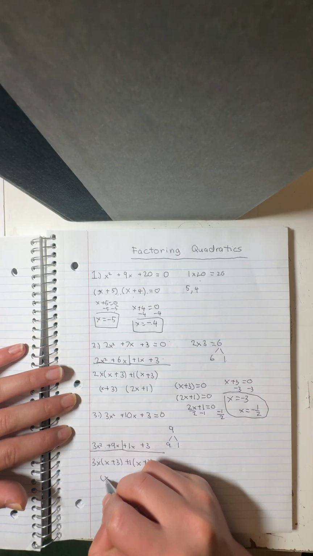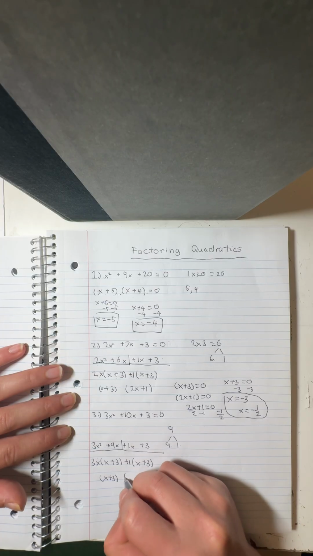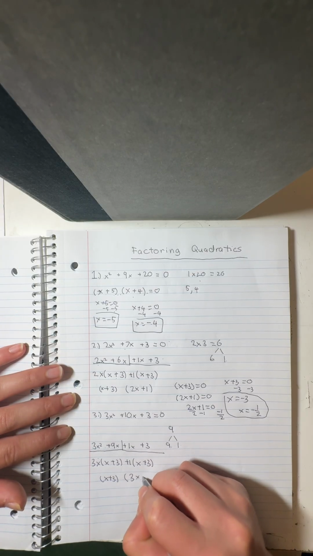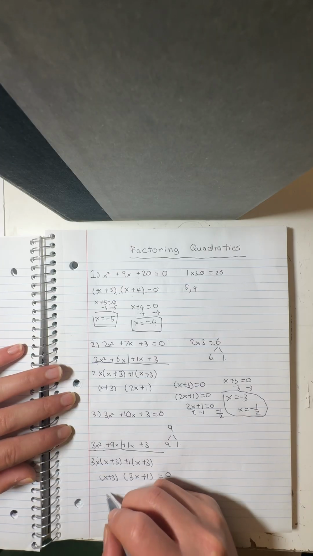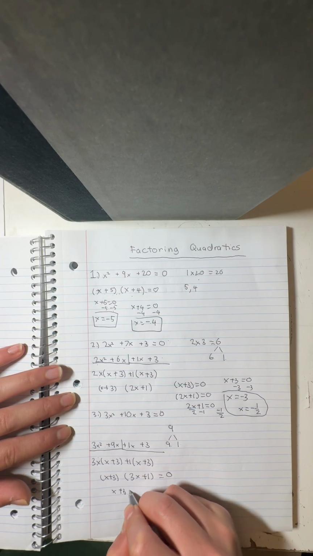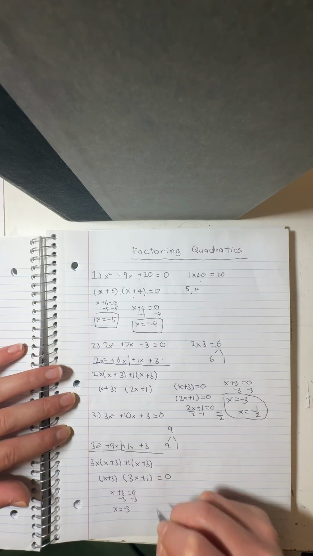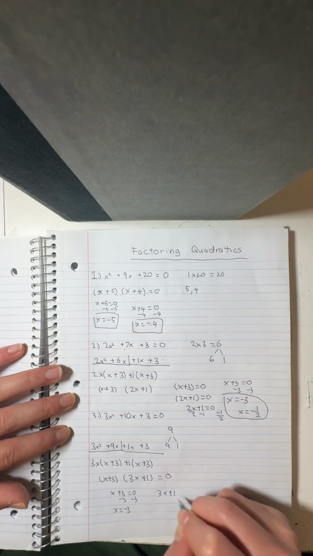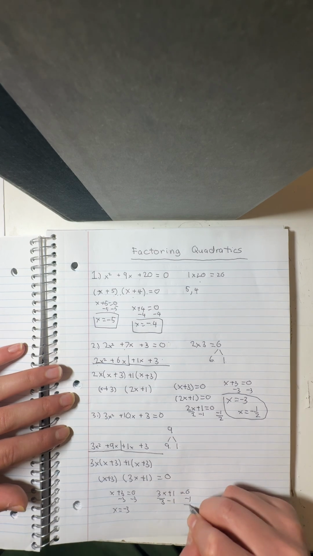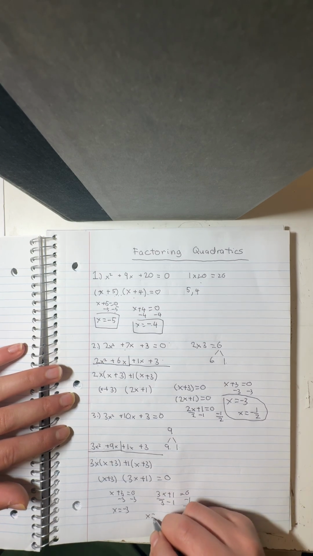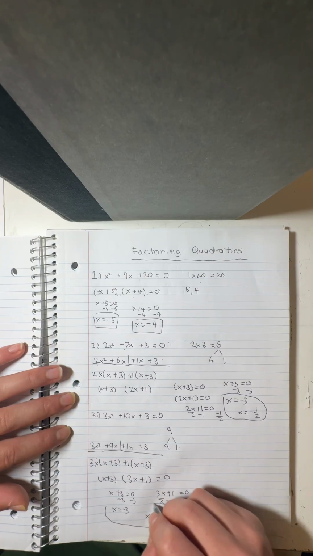So x plus 3. Group these two that aren't in the brackets together into one single bracket. So 3x plus 1 equals 0. And then do your basic math. X plus 3 equals 0, minus 3, minus 3. X equals negative 3. 3x plus 1 equals 0, minus 1, minus 1. Divide by 3, divide by 3. X equals negative 1 over 3. Those are your answers.